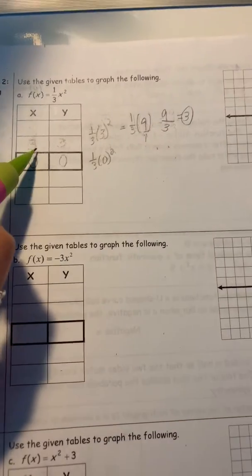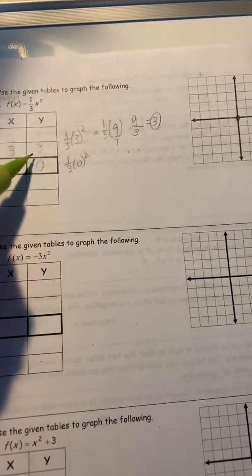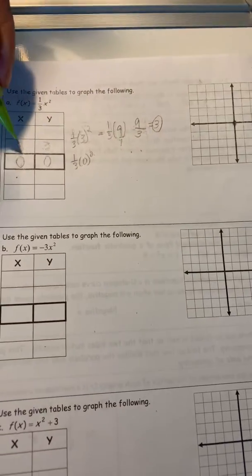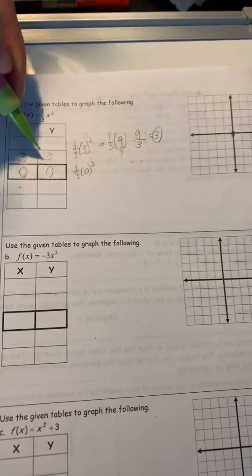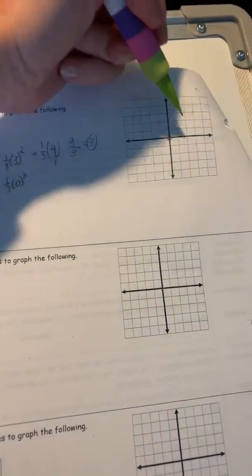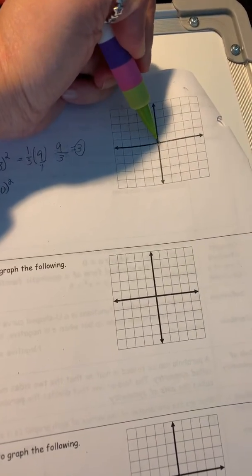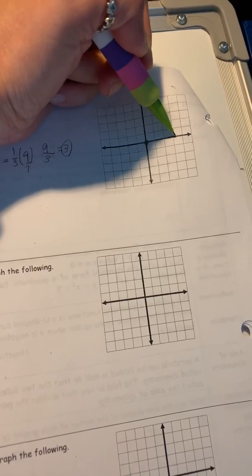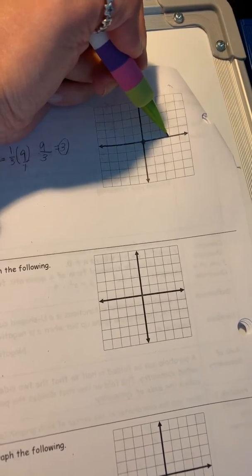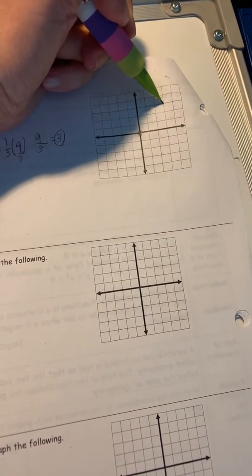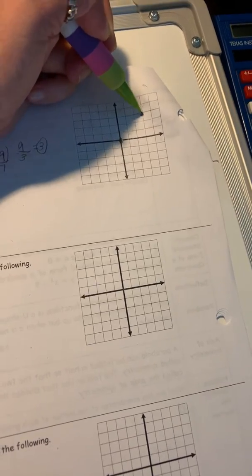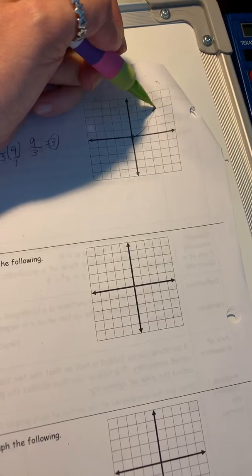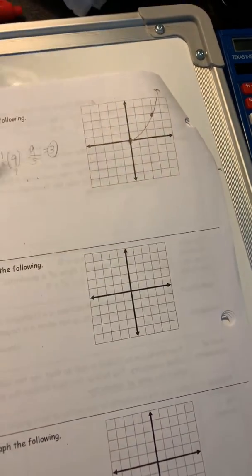Now that's just a coincidence. It's not always going to match, so don't just blindly put whatever it is. You still have to solve the math. But this time came out perfect, 3 and a 3. So if I go to my graph, 3 positive on the x is on the right side, 1, 2, 3. 3 positive on the y is on top, 1, 2, 3. So I just put my dot for my ordered pair, connect those two ordered pairs, and I have one side of my parabola.